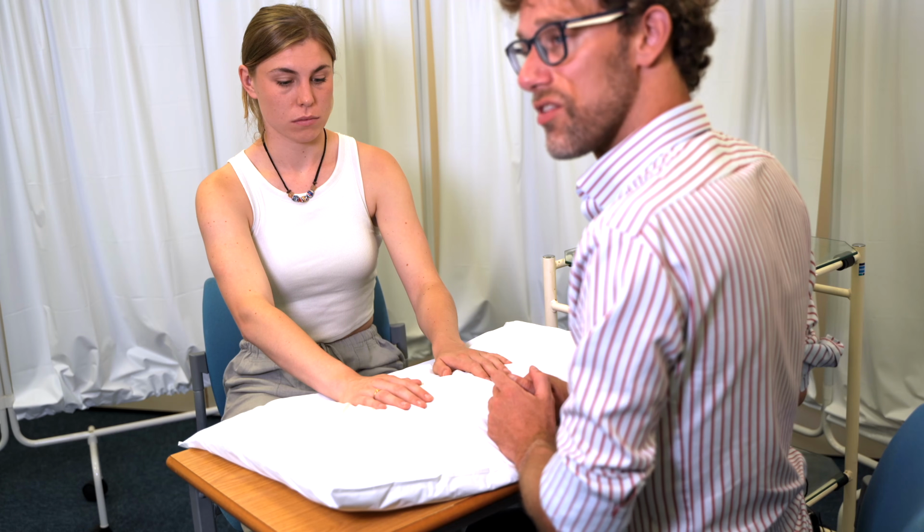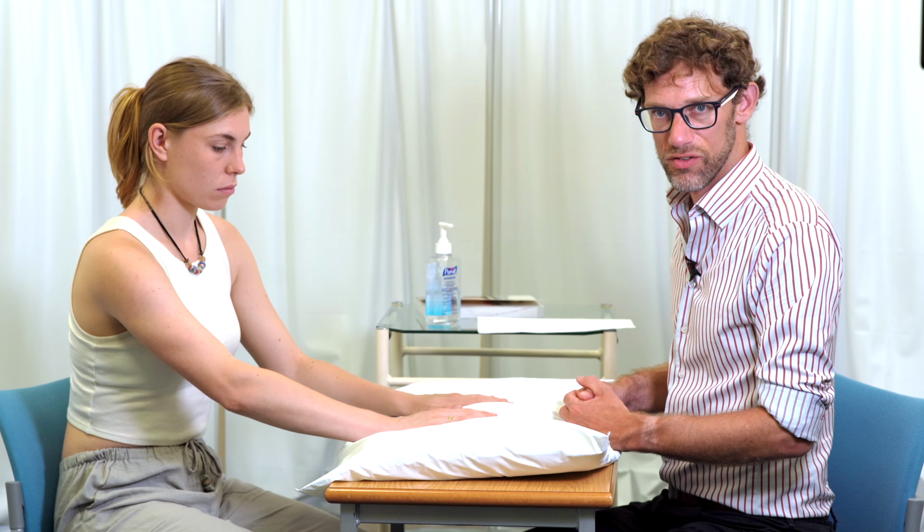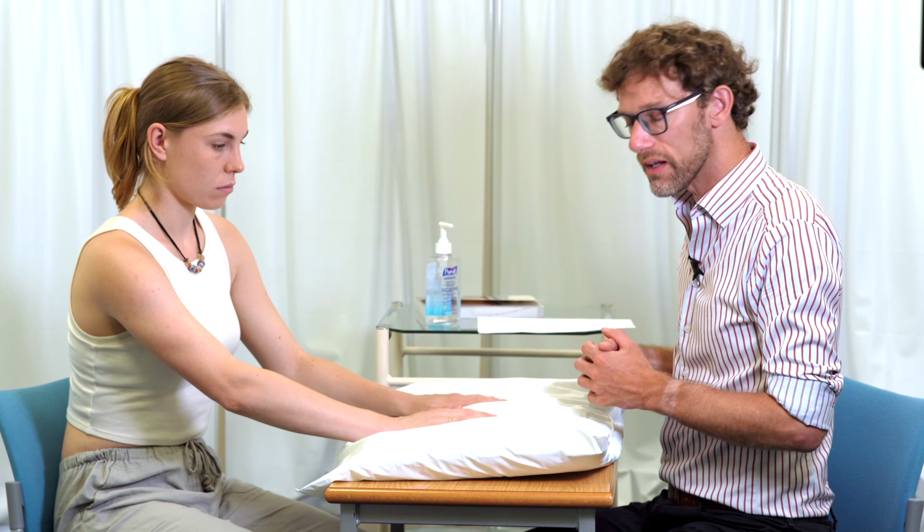Other changes that we can see on the hands, we may find particularly long, spindly fingers called arachnodactyly, which will be in keeping with a patient potentially with Marfan syndrome. We need to keep in mind that, as mentioned, looking at the nails, the hands are the gateway to the body.